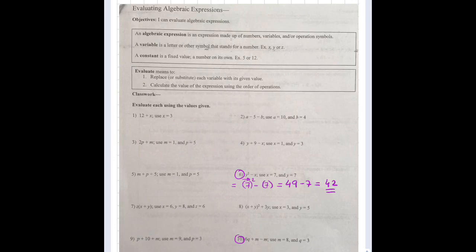For problem number 10, again, I will rewrite my expression with blanks or parentheses and then replace with the given values. The first variable was q, which is given as 3. The second one was m, which is given as 8. And the third one is also m, which is 8.